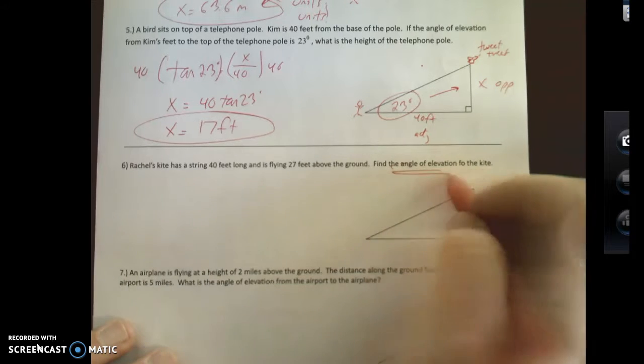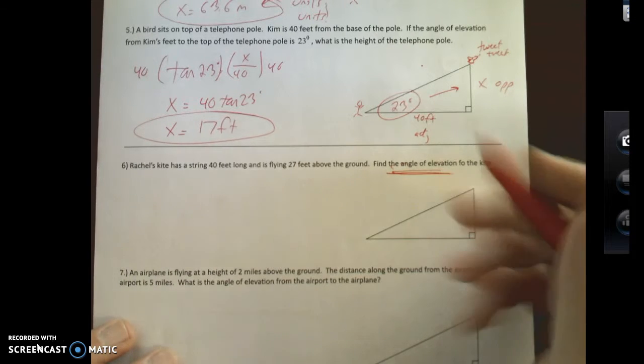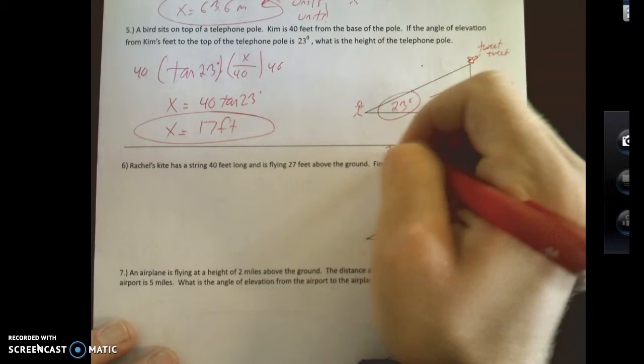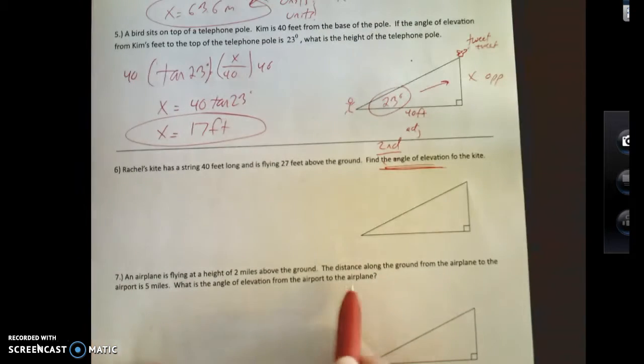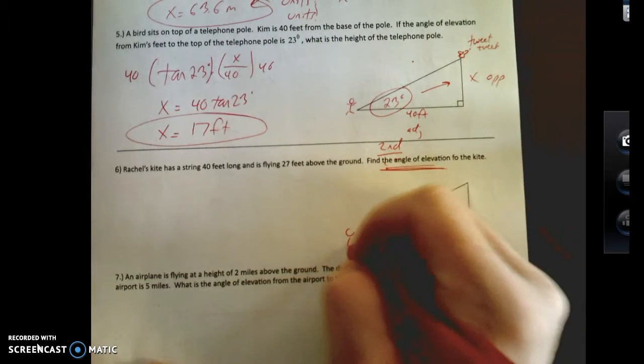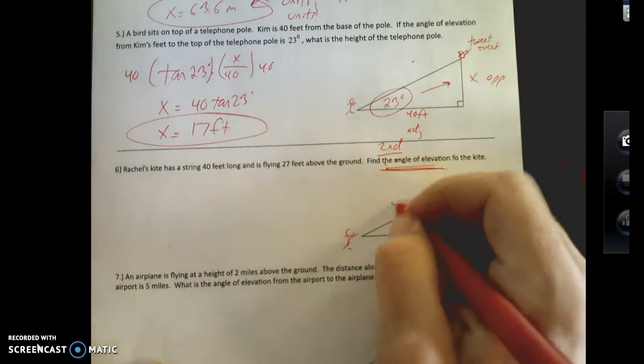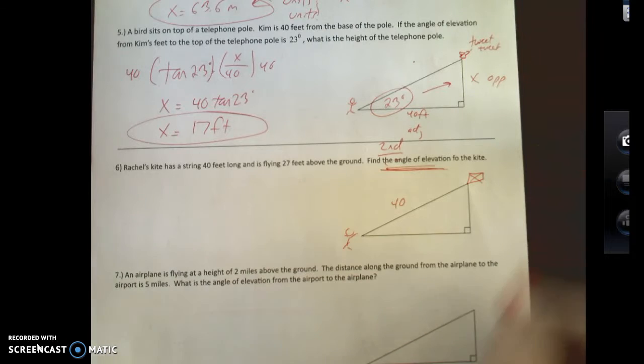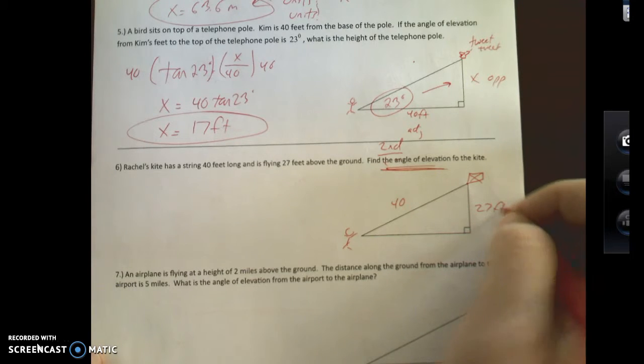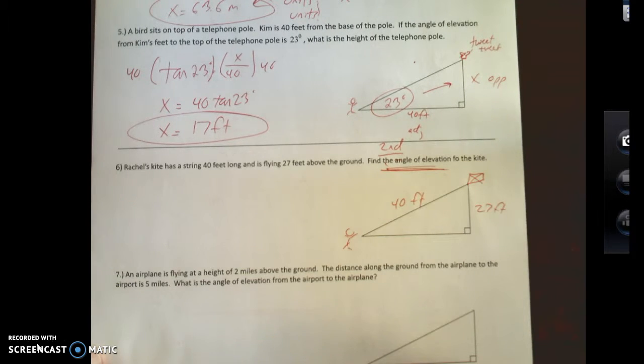Very good. Those first two were about heights and how high and how long, different lengths. The last two we're going to be talking about angles. When we're talking about angles, you need to make sure you're using second. So Rachel's kite has a string 40 feet long. Here's Rachel, here's the kite, 40 feet long, and it's flying 27 feet above the ground. What's the angle of elevation?